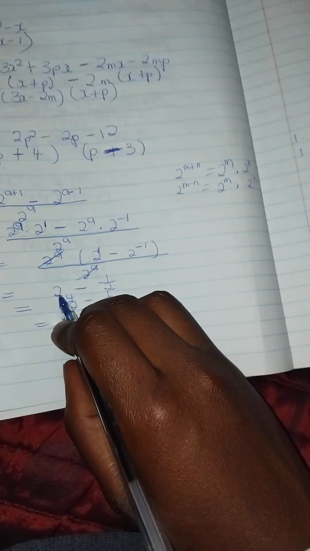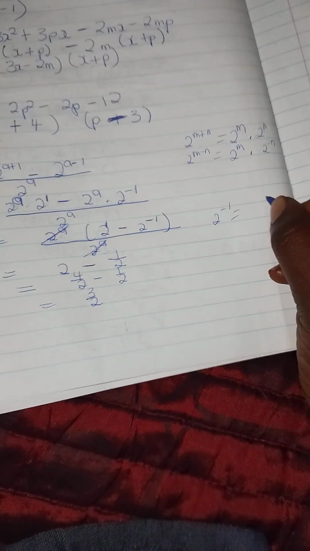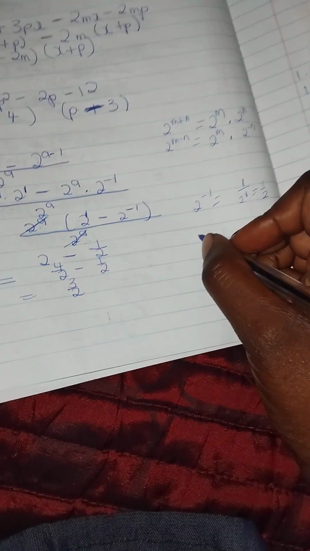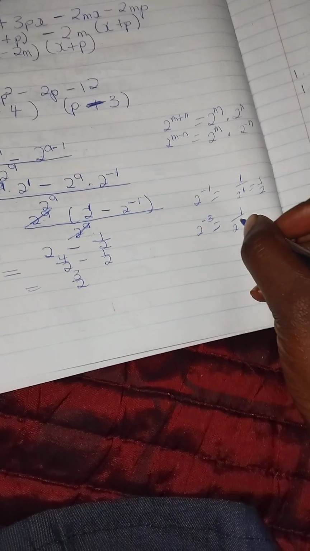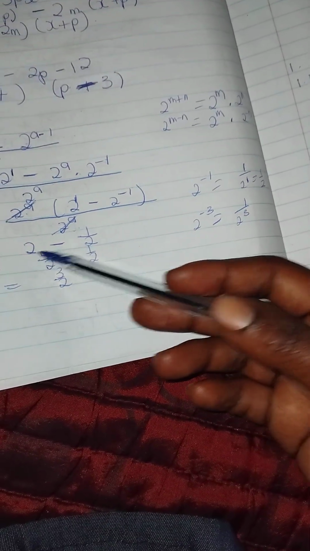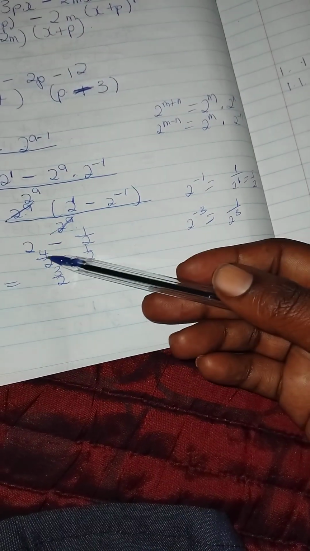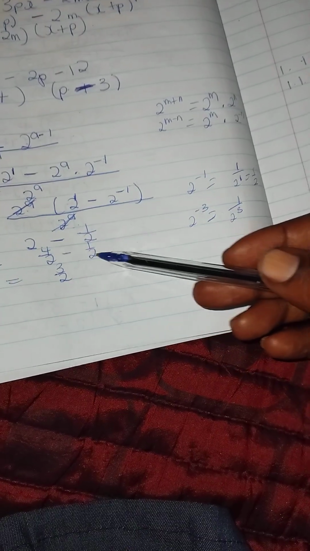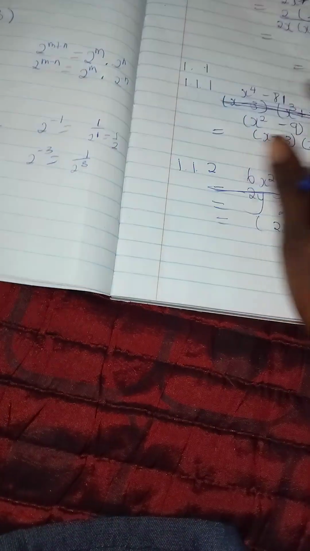Now I'm left with 2 minus 2 to the power of negative 1, which is the same as 1 over 2 to the power of 1, which is 1 over 2. 2 to the power of negative 3 is the same as 1 over 2 to the power of 3. So it's the inverse, right? So 2 minus a half, you change them to have the same denominators. 2 is the same as 4 over 2, minus 1 over 2. Then the answer is 3 over 2, ne?